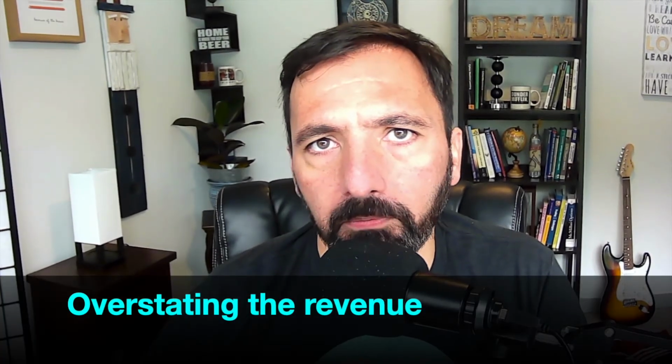You can easily see how cap rates can be manipulated, overstating the revenue numbers and or understating the expenses. Overstating the revenue. The first way that cap rates can be misrepresented is by overstating their revenue numbers. Obviously, the higher the rental income, the higher the net operating income of the investment is going to be.